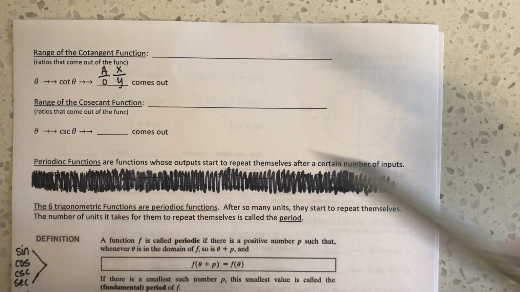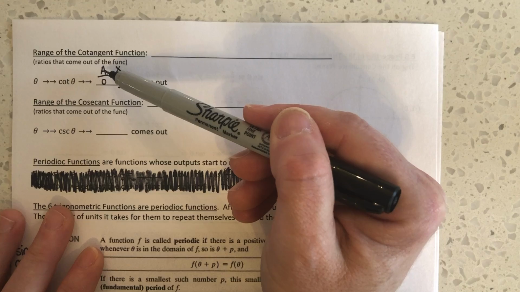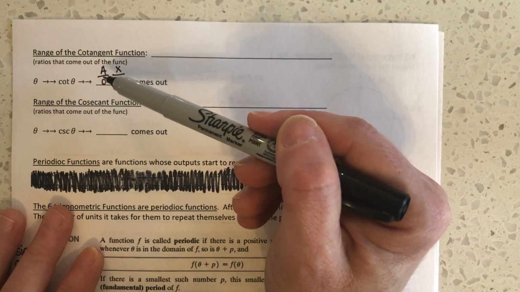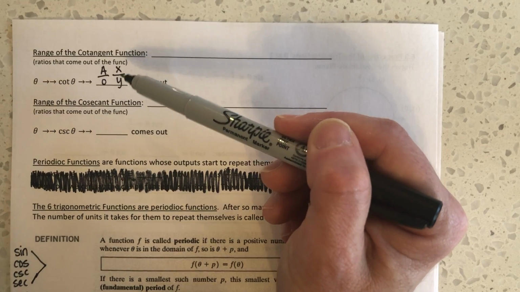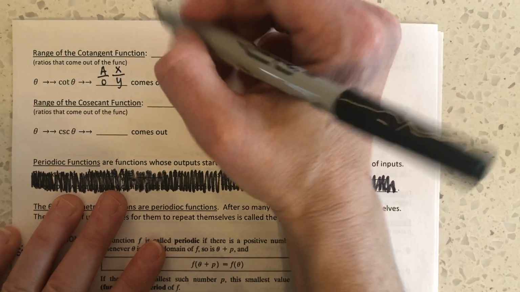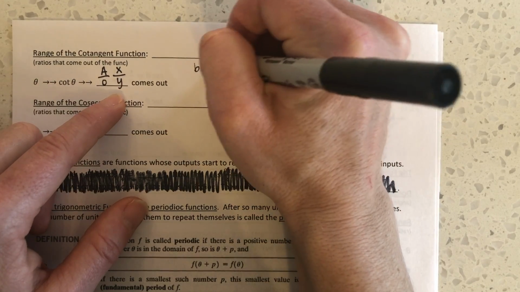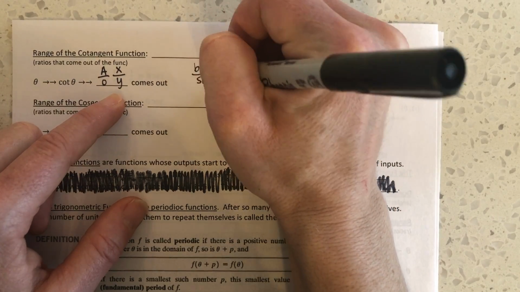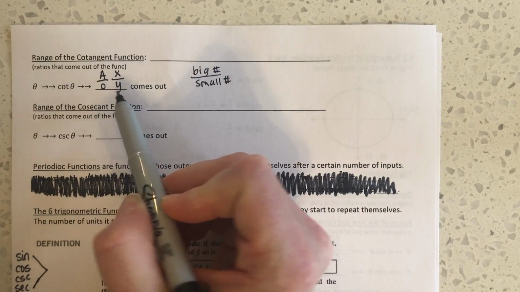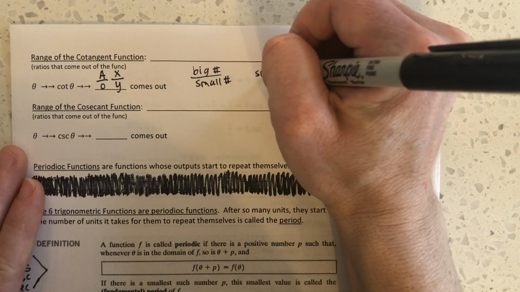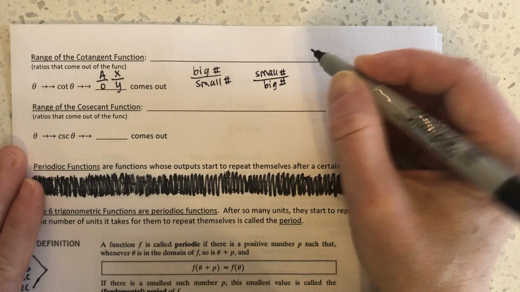Well, remember, in terms of a right triangle or an x and a y coordinate, there's no rhyme or reason to A being bigger than O, or O being bigger than A, or X being bigger than Y, or Y being bigger than X. So you might have X bigger than Y, so then you have a big number divided by a small number. That's going to be an answer that's bigger than 1. But maybe X is smaller than Y, so then you have a small number divided by a big number. If that's the case, the answer is going to be less than 1.